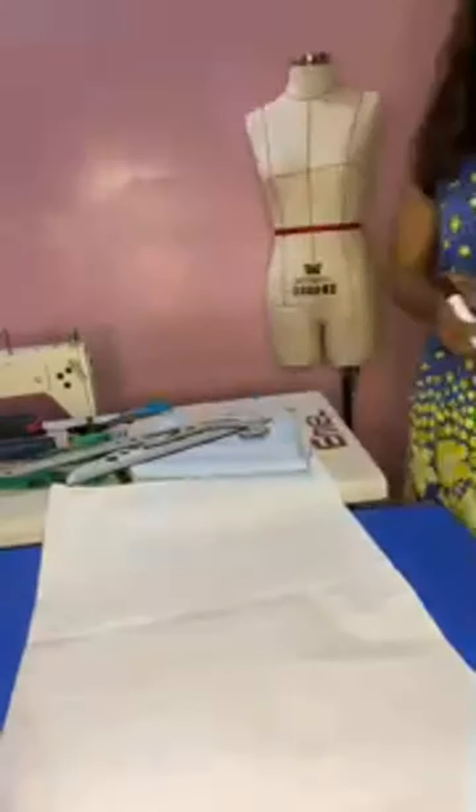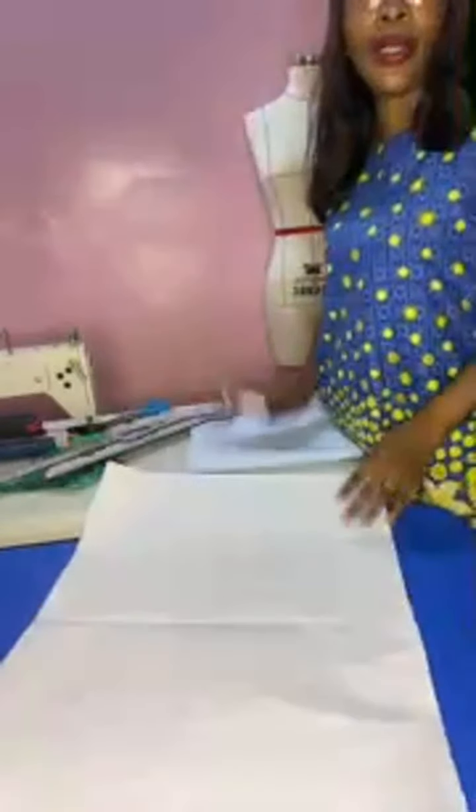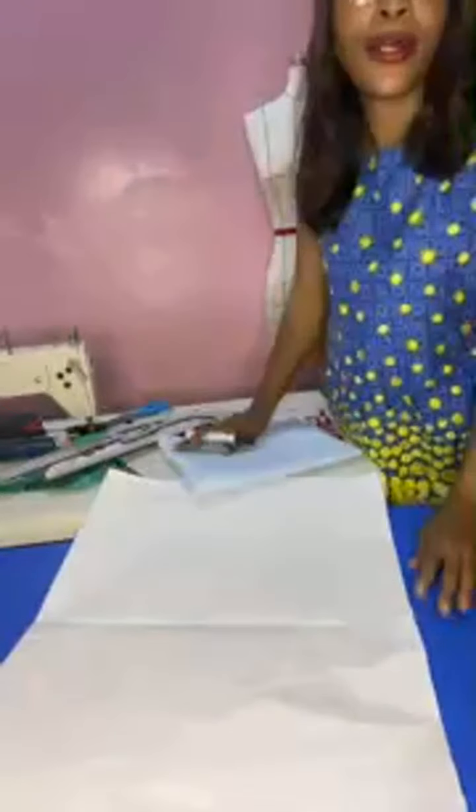Okay guys, like I said, we're making a short. So let me know in the comment section before I continue. Do you want us to draft it on the pattern paper and then transfer to the fabric, or should we just go ahead and use our freehand?